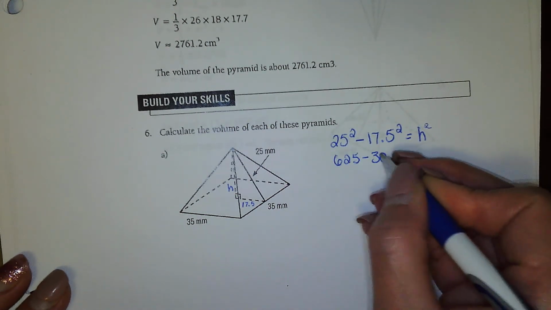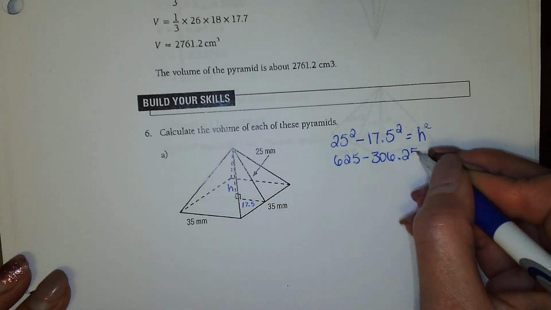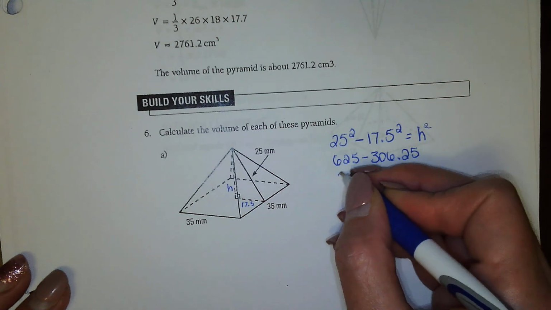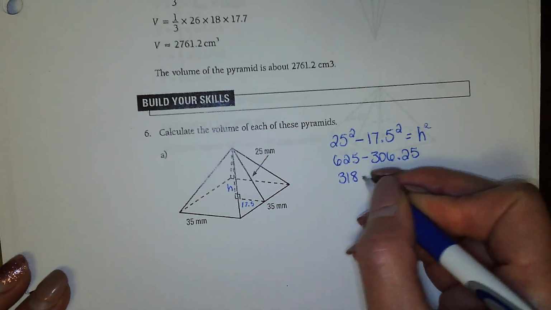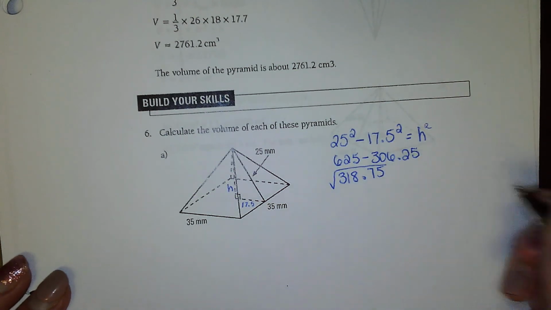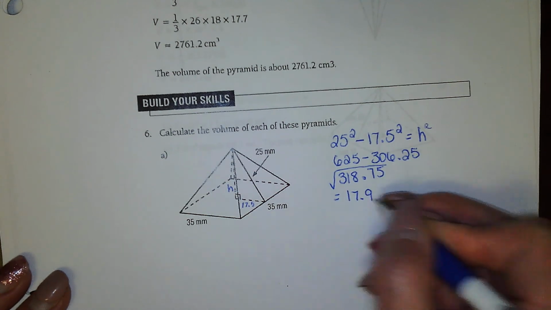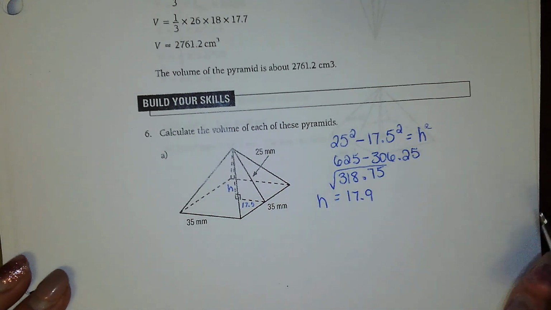This one works out to be a decimal, 306.25. Subtract those, I get 318.75. And then we're going to square root that, which is 17.9. So now I've got my height.